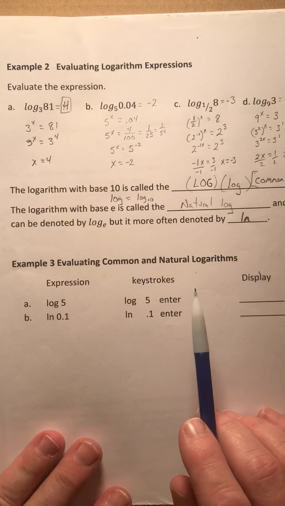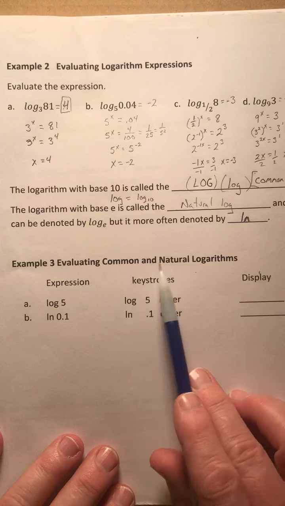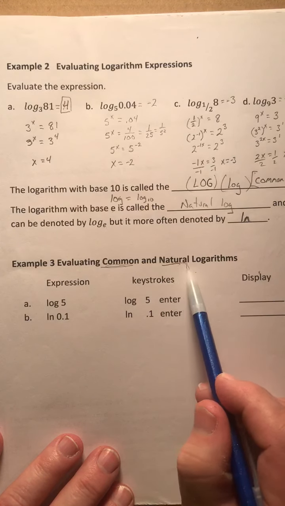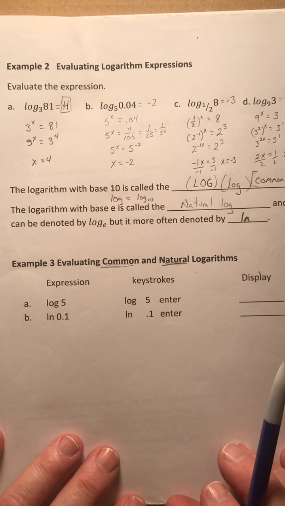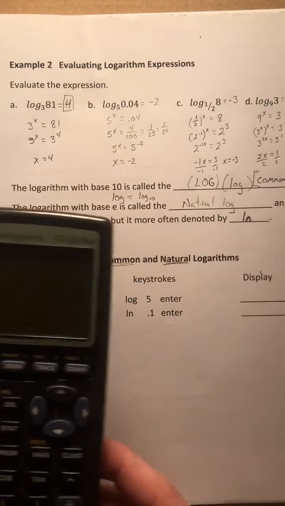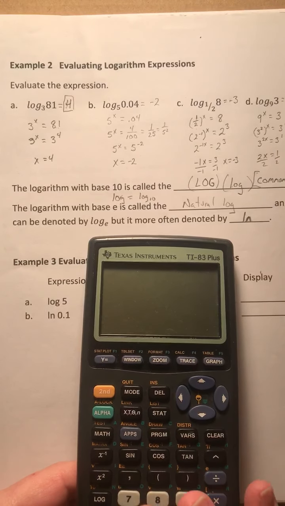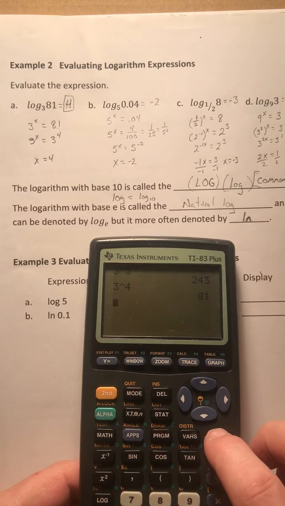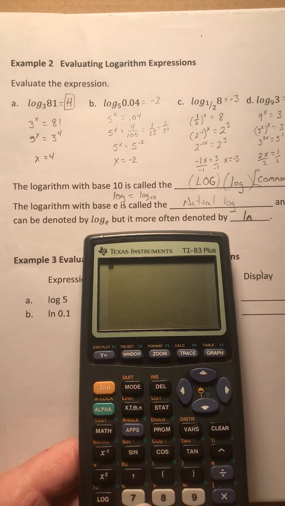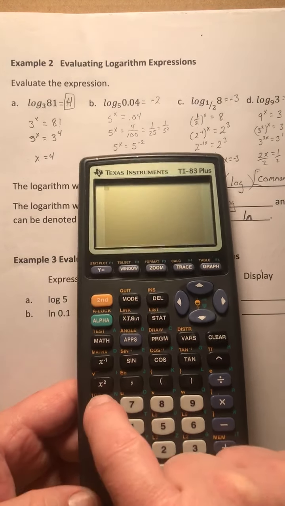So how to evaluate common and natural logs. This only works for common and for natural logs. So log 5 in our calculator: the log button's right here on this calculator.